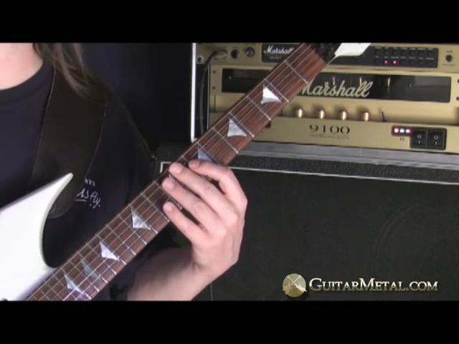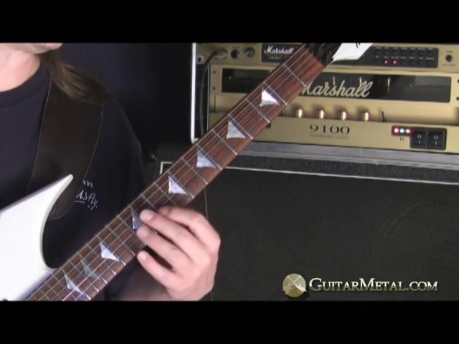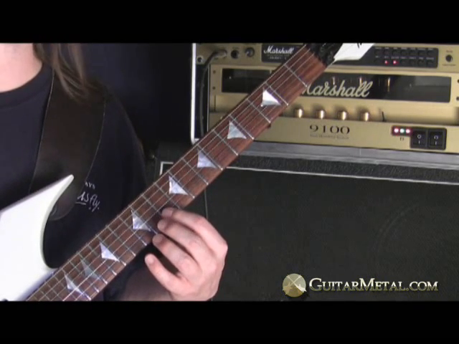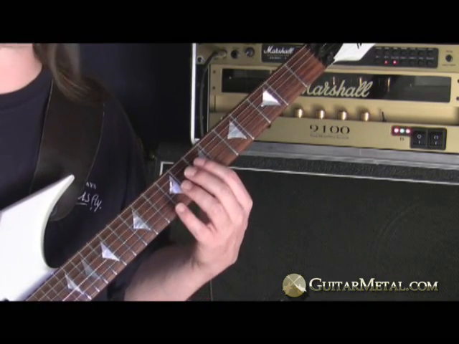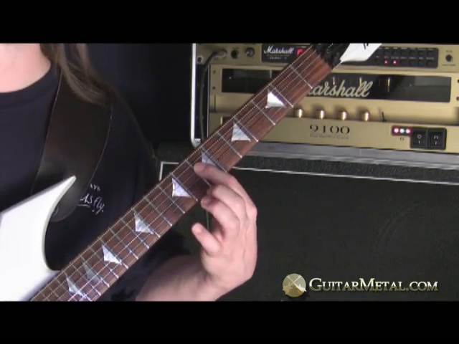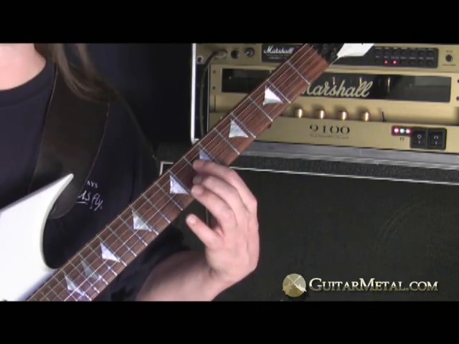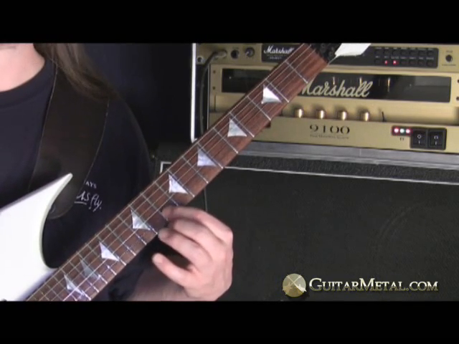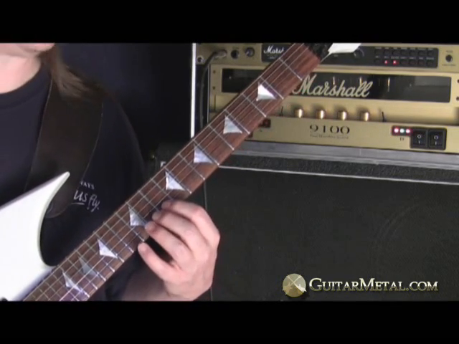And then the pattern will repeat itself once again starting on the B string 1.5 steps or 3 frets above from where you were previously on the D string. So if you started here on the D string at the 7th fret, then you'd start on the 10th fret on the B string.